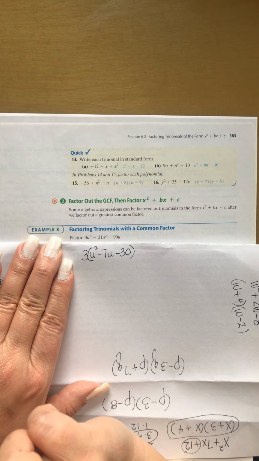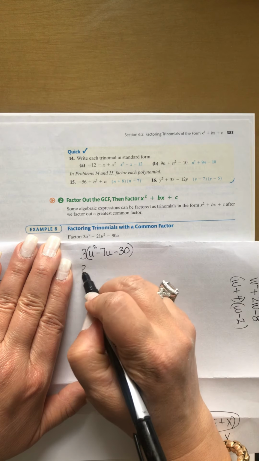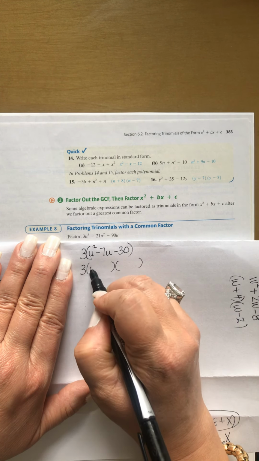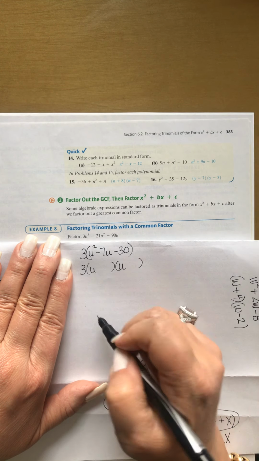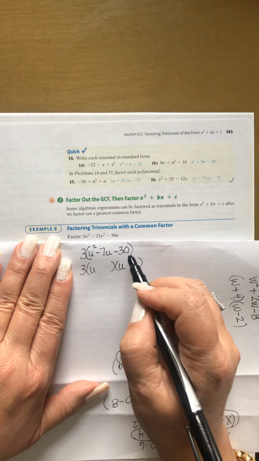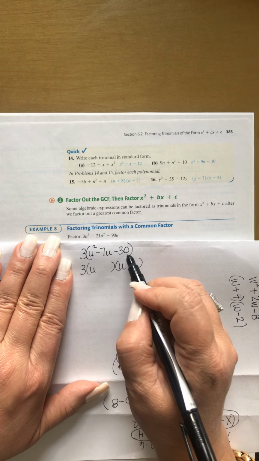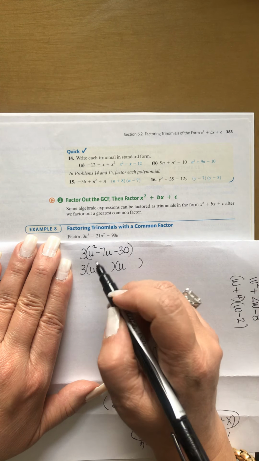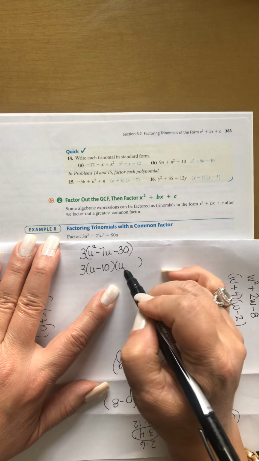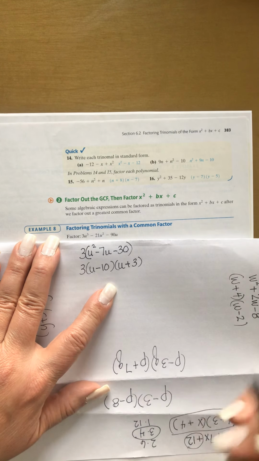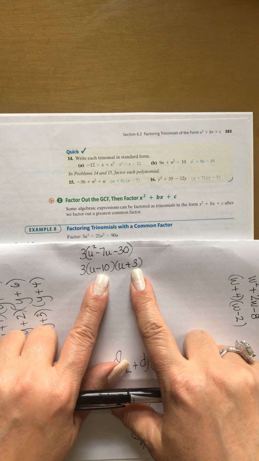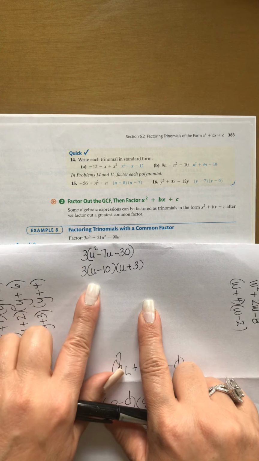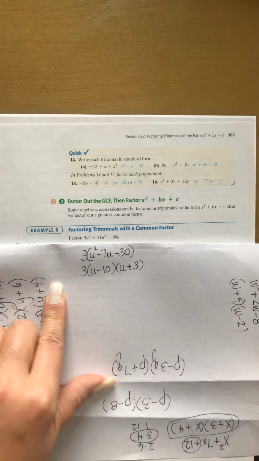Okay, and then ask yourself, now you can break what's inside here into two parentheses. U times u is u squared. And then what times what is negative 30, but adds to be negative 7? So that would be negative 10 and positive 3. You might have to do a little bit of thinking, but these two numbers multiply to give you negative 30, but they add to be negative 7. So that is factored completely.